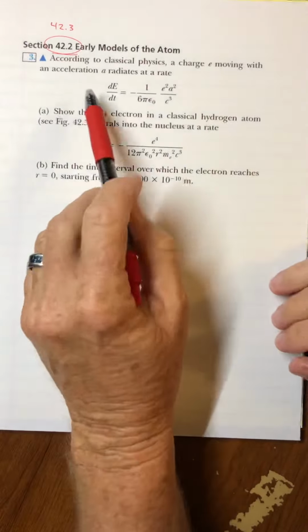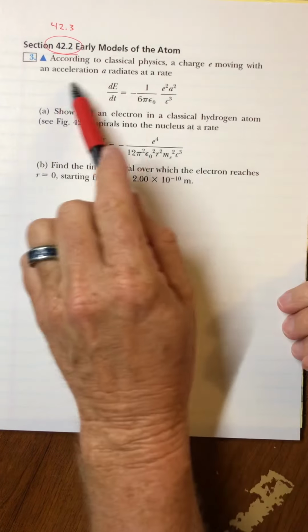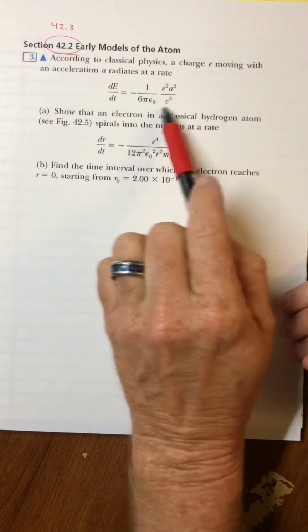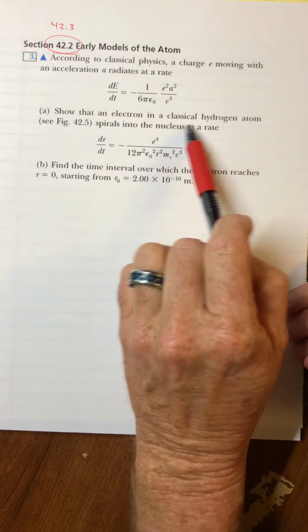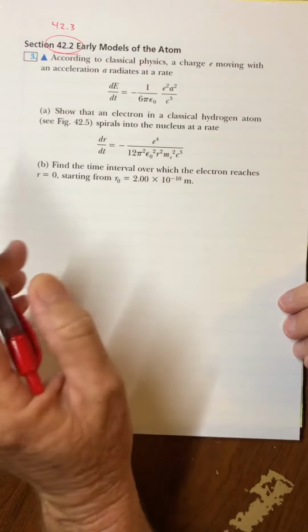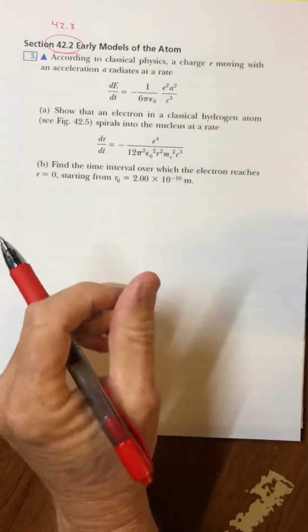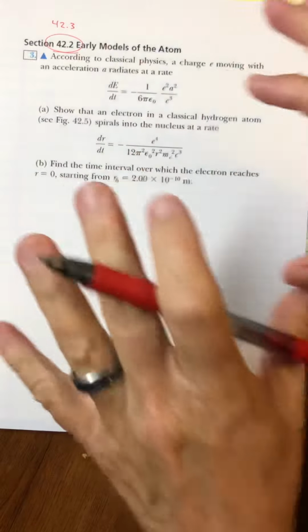And I'll just read the question. It says, according to classical physics, a charge e moving with an acceleration a radiates at this rate. Show that the electron in a classical hydrogen atom spirals to the nucleus at this rate. And we've been looking at the reasons for the need of quantum mechanics in our introduction.